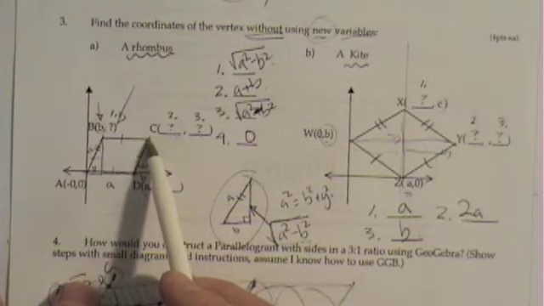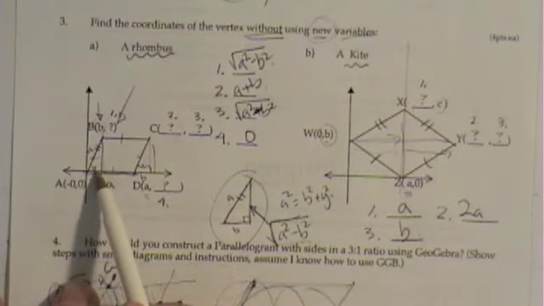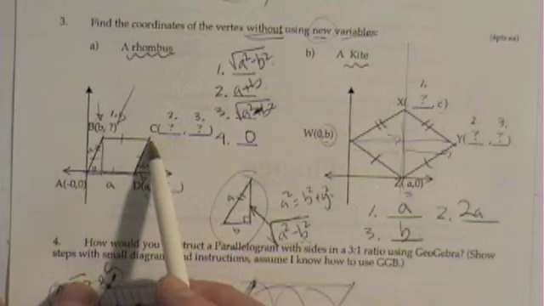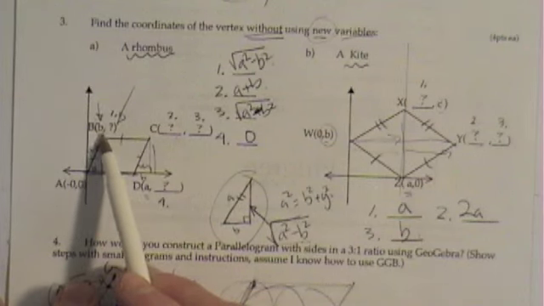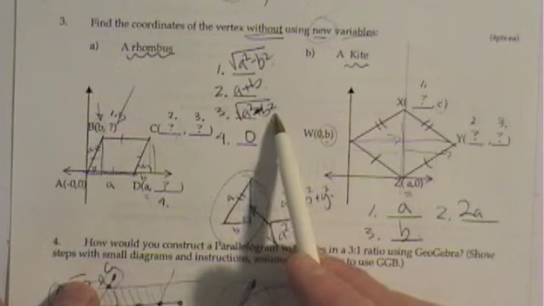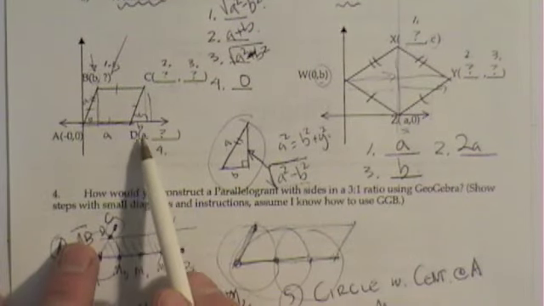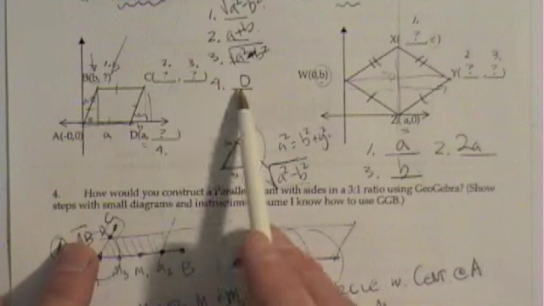I'm going over to point C, A amount plus that little B amount, and then I'm going up the same as I went in this point right here. So I'm going up that square root of A squared minus B squared. 4 is the easiest one. I'm going over A and up and down nothing, so that's 0.